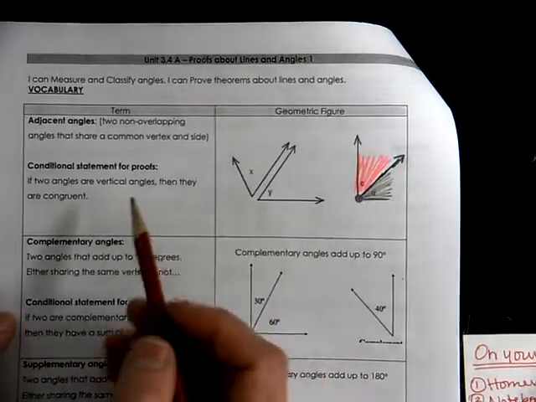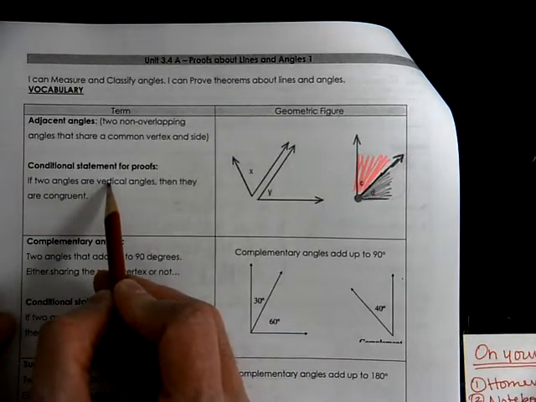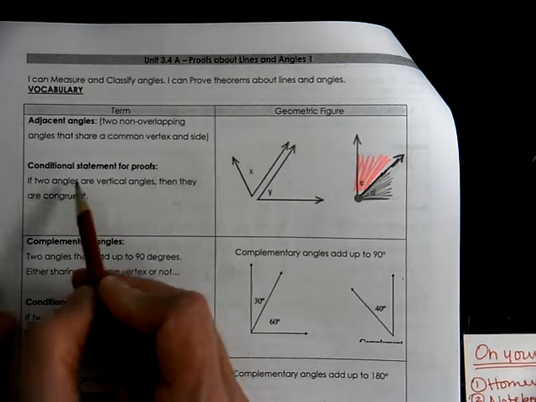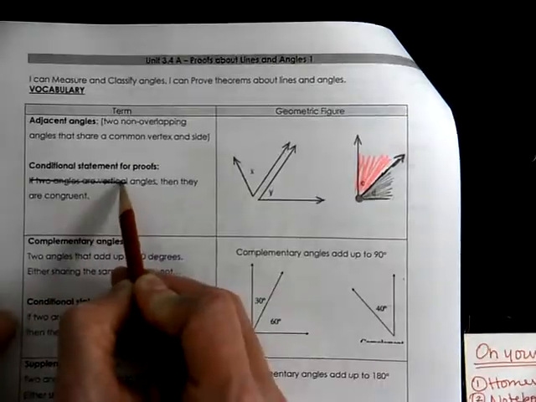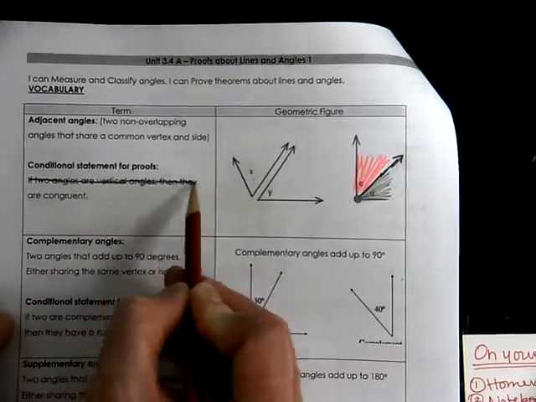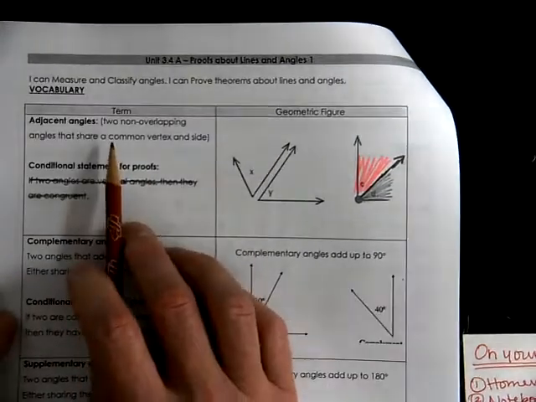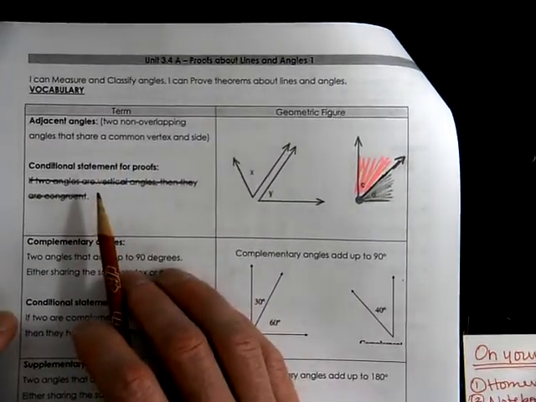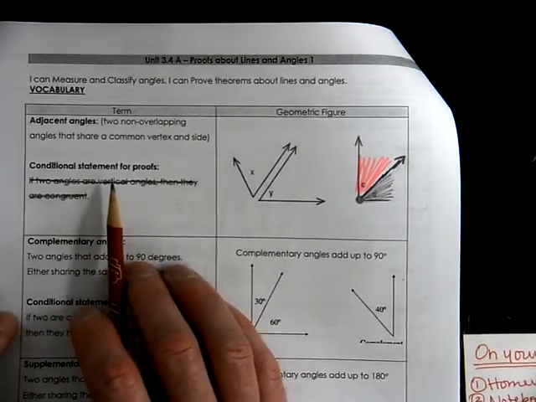Now, one of the wordings that's incorrect here is that all of a sudden we're talking about vertical angles. So we're going to cross this line out. Adjacent angles are typically not an if-then statement that we'll need to talk about in our proofs. This vertical angles is something we'll talk about tomorrow.